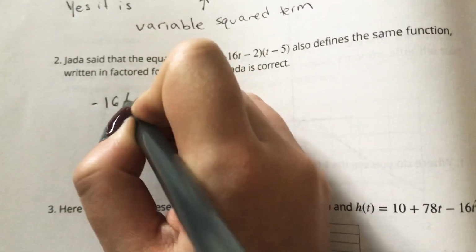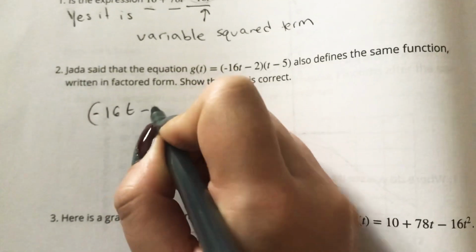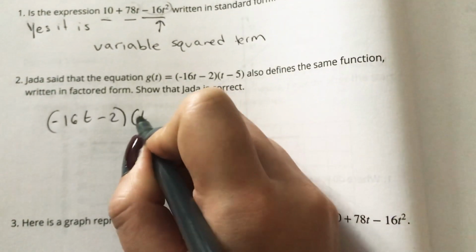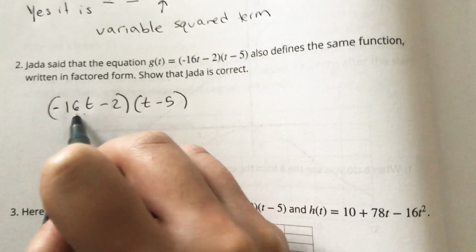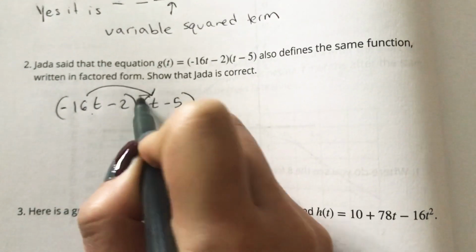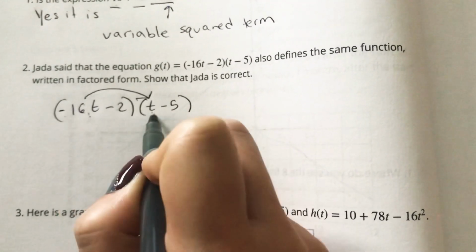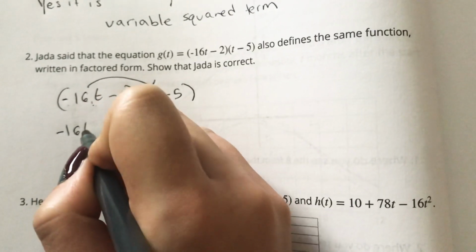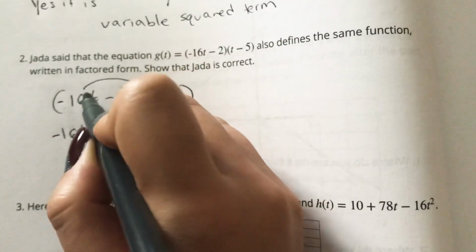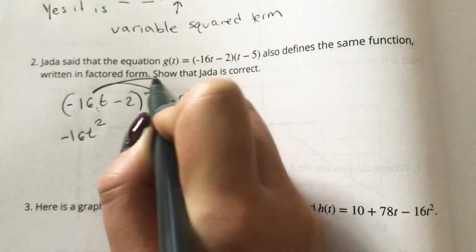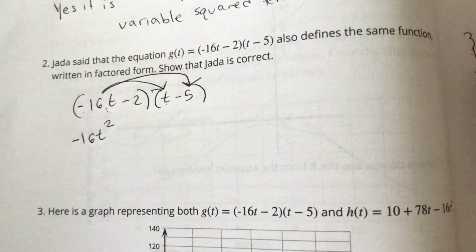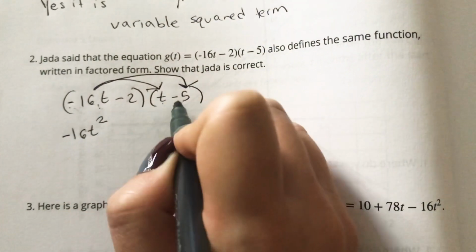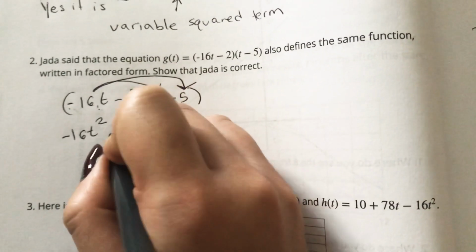So I have negative 16t minus 2 times t minus 5. I'm going to use the distributive property here. I'm going to start with my first term in my first factor, and multiply that by t. So negative 16t times t, we now have 2 t's, so it's negative 16t to the power of 2. Then I'm going to multiply negative 16t times negative 5. 16 times 5 is 80. Since it's a negative times a negative, it becomes positive, so that's plus 80t.